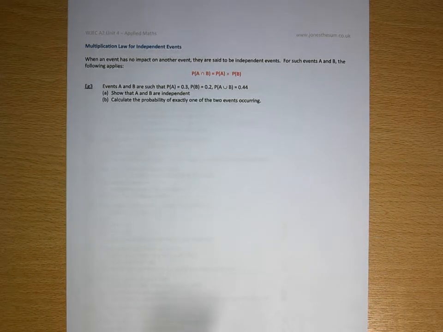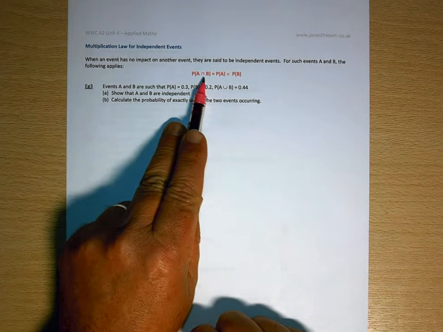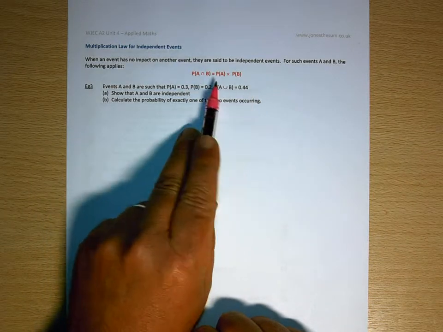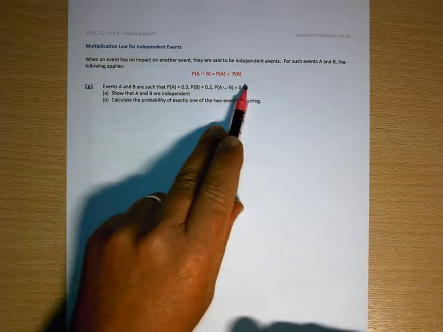Okay, then in AS we move on to independent events. Independent events are events that have no direct impact on each other. So if one thing happens, it doesn't change the probability in any way of the other event occurring. This in GCSE we call the AND rule. So the probability of A and B, when we've got independent events, will be the probability of A multiplied by the probability of B. And that's in red, so that's a formula that you won't be provided with.